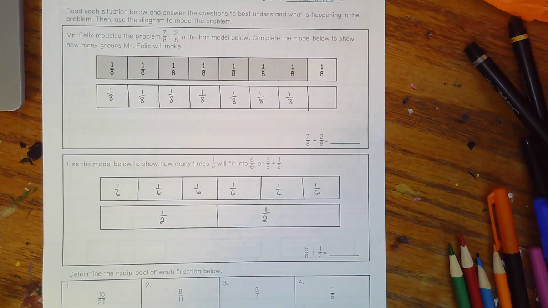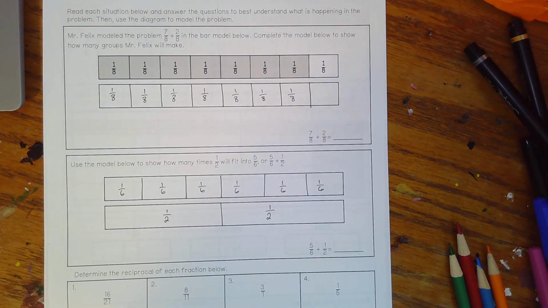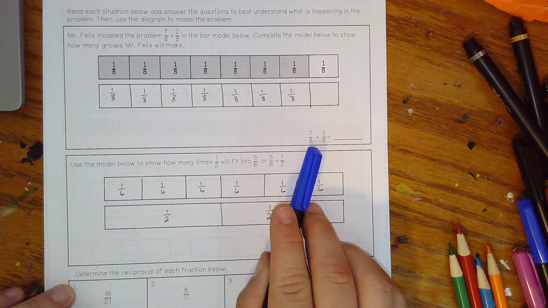Mr. Felix modeled the problem 7/8 divided by 2/8 in the bar model below. Complete the bar model to show how many groups Mr. Felix will make. Well, all right. First things first, we're going to look at this.